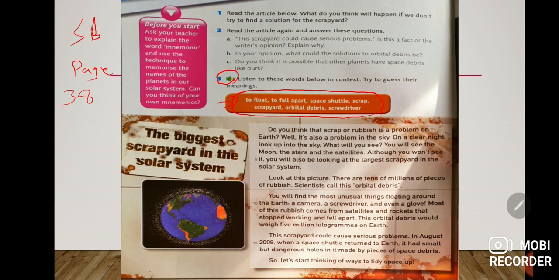Okay, hello again. Now, as I taught you in the first semester previously how to read a full paragraph, we must have 3 techniques: skim, scan, understand.